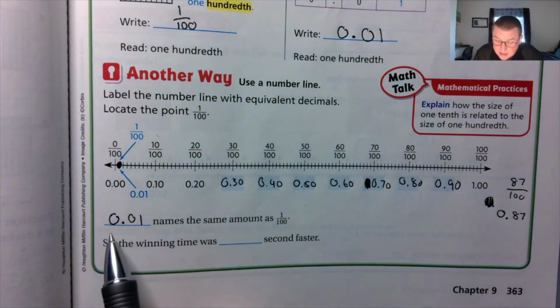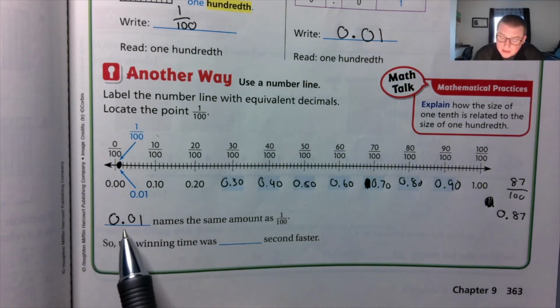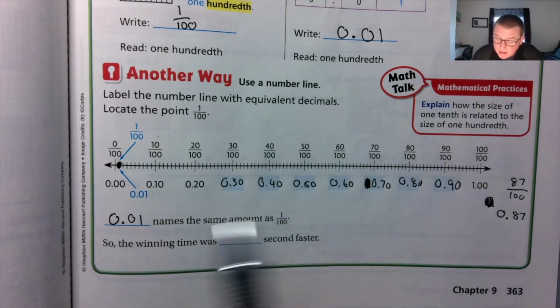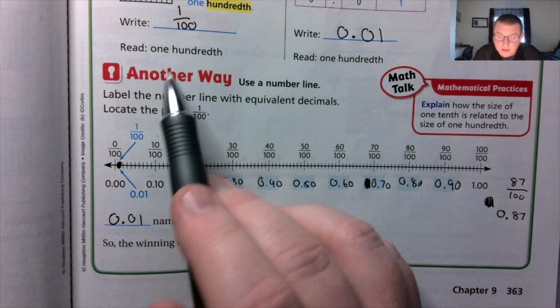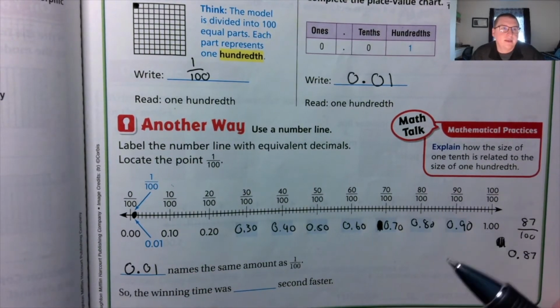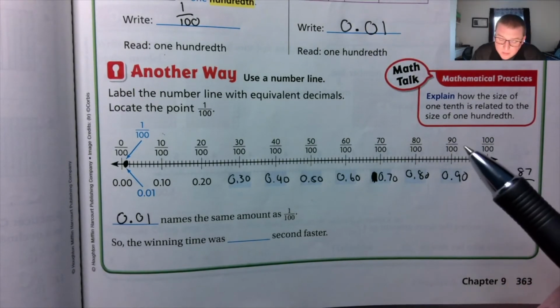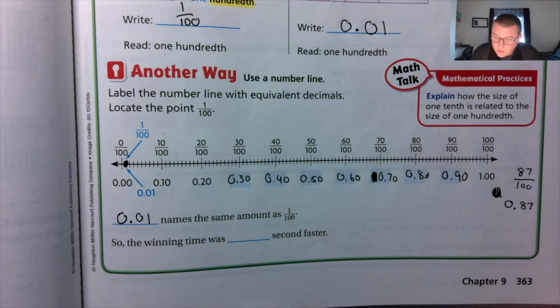You'll notice I'll say 0.01 for the decimal, just so we know we're talking about the decimal rather than the fraction. Otherwise, going back up here, reading 1/100th, 1/100th, kind of gets confusing. So I will be using 0.01, or whatever the number is, to identify the decimal.